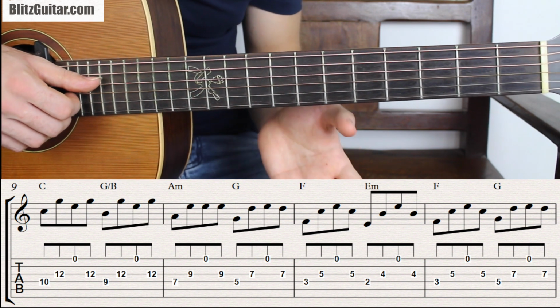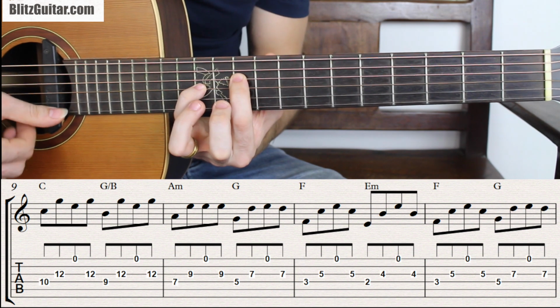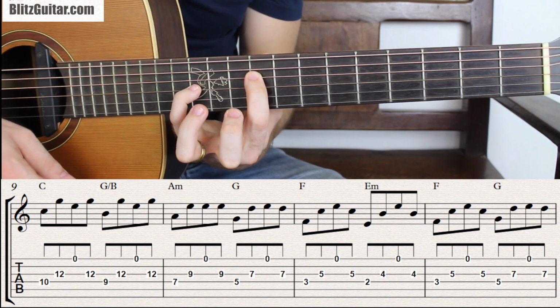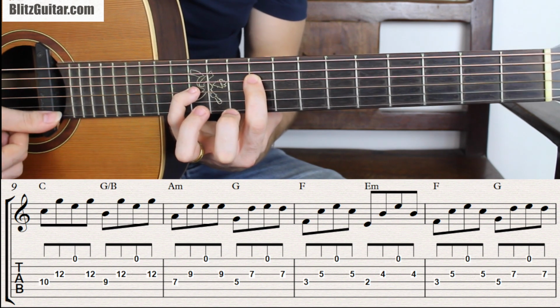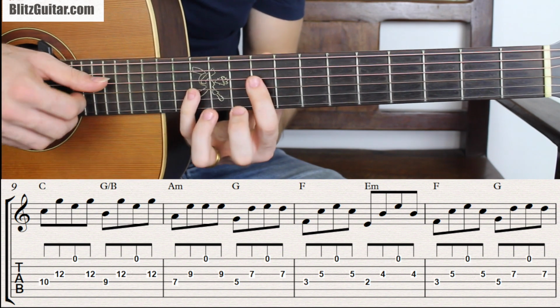And that will change some of the chords. First chord, C major, is fine. The first string, E, is the major 3rd, so it doesn't change the chord. The second chord is G over B, but by playing E, we are playing basically the major 6th. So we'll make this chord a G major 6th.